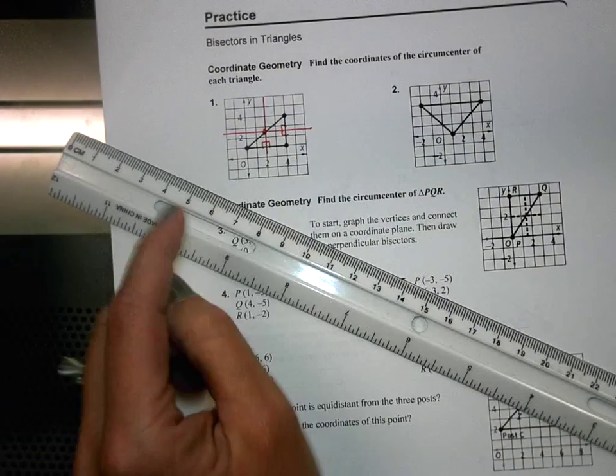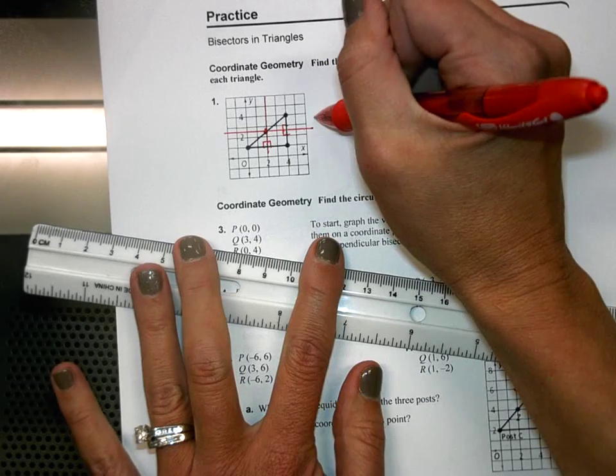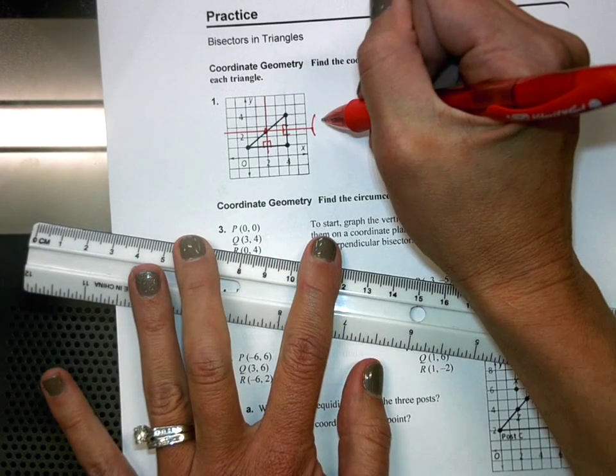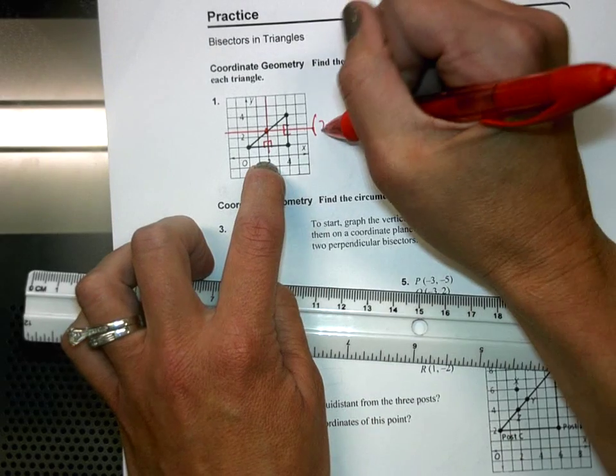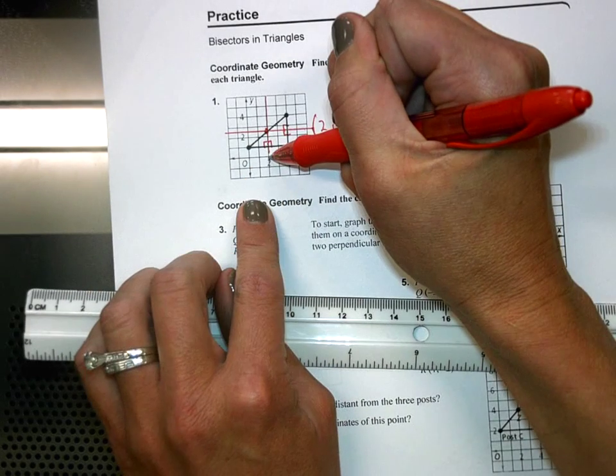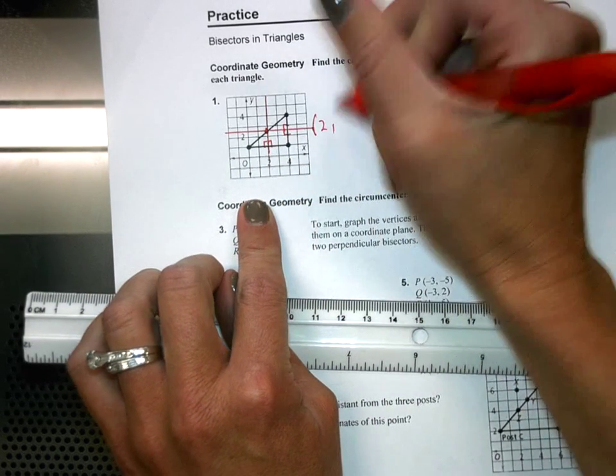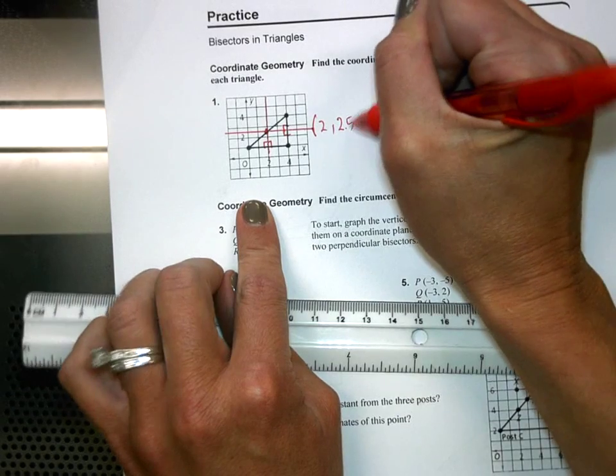And what would that one be as an ordered pair, even though you don't have to do this one? So it goes over 2, and then it goes up 1, 2.5. So you write that as (2, 2.5).